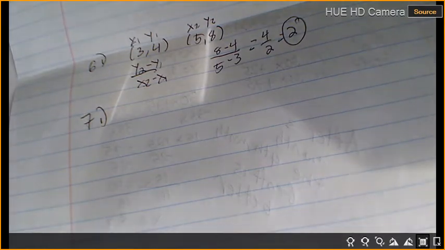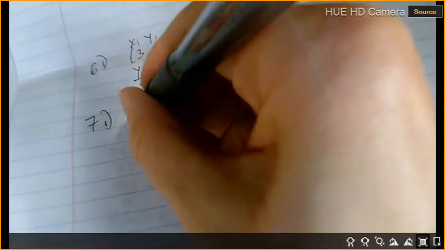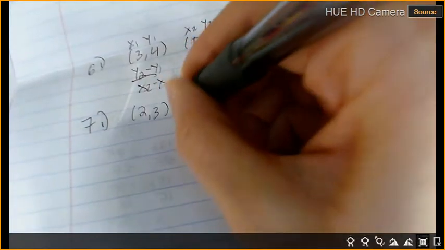Okay, so number 7 gives us a table, right? And asks us to find the slope and the y-intercept. So we're just going to find the whole equation. So for 7, we've got 2 comma 3 and 3 comma negative 1. So we're going to go y2, negative 1, minus y1, 3, all over x2, 3, minus x1, 2. Now, I just picked points on the table. Those were just the points I picked. You could have picked any 2 points.